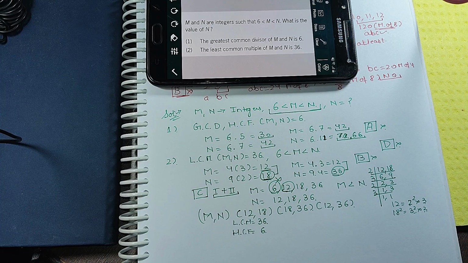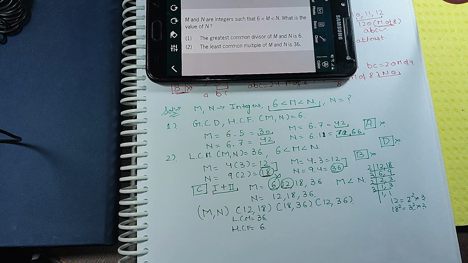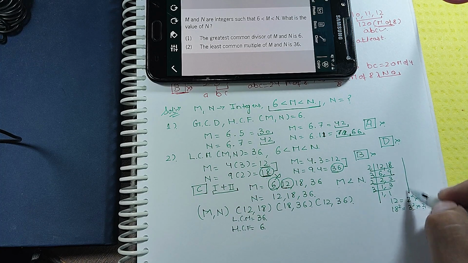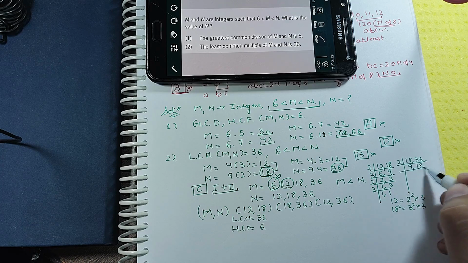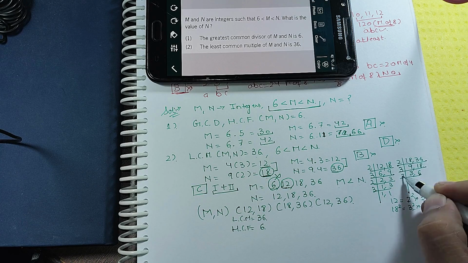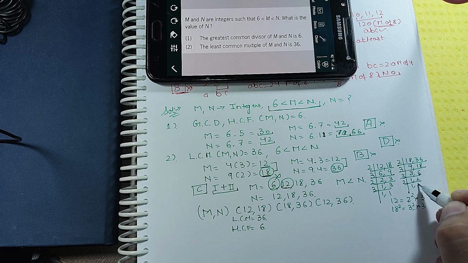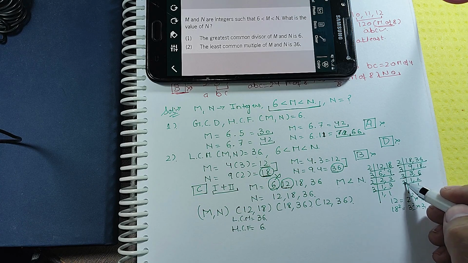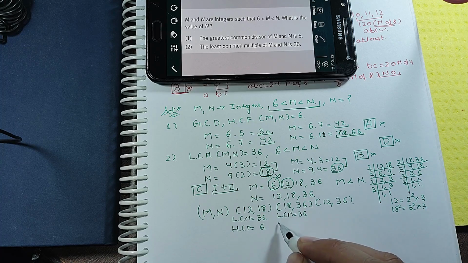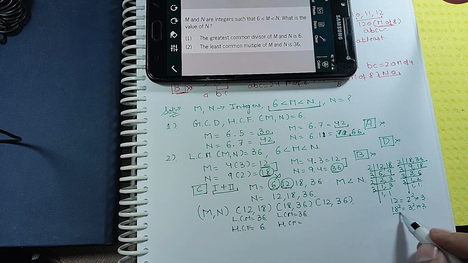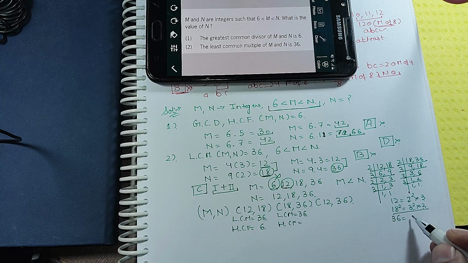Fine. Now let us calculate for the other two cases, for 18 and 36. So 2, 9, 18. 3, 3, 6. 3, 1, 2 and 2, 1, 1. So 3, 3, 9, 9 to 18 to 36. So here also LCM is 36. Fine. Now we will calculate HCF. So 18 is basically 3 square into 2 and 36 is equal to 2 square into 3 square.